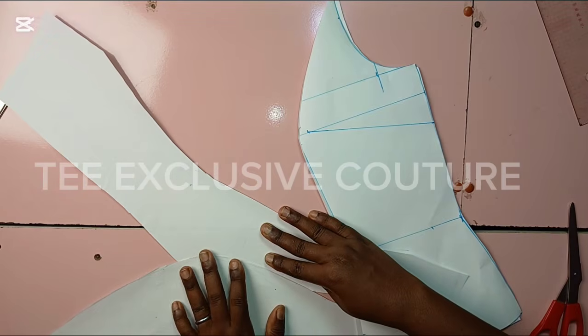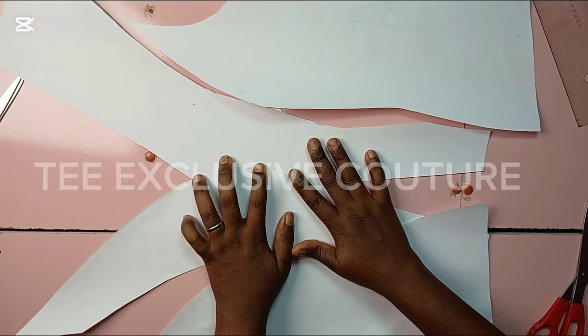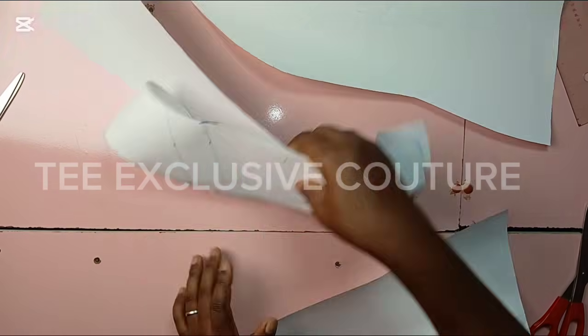So this is what the full front is going to be looking like. We have the overlap in the front. You put your side fronts on both sides now. So this is what it's going to look like. We keep this aside to draft the back.